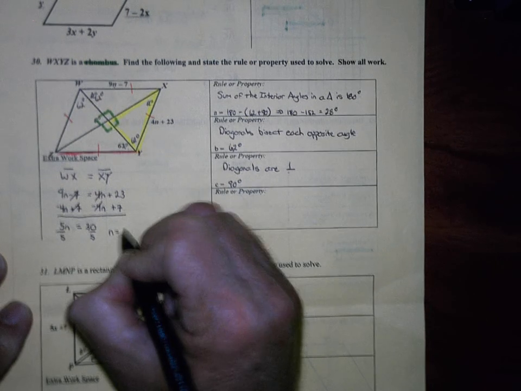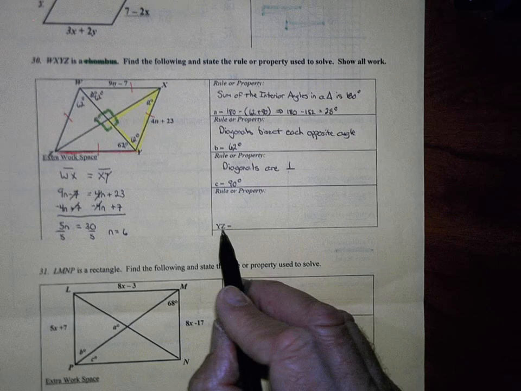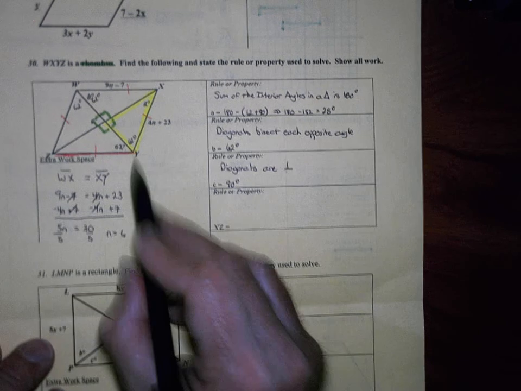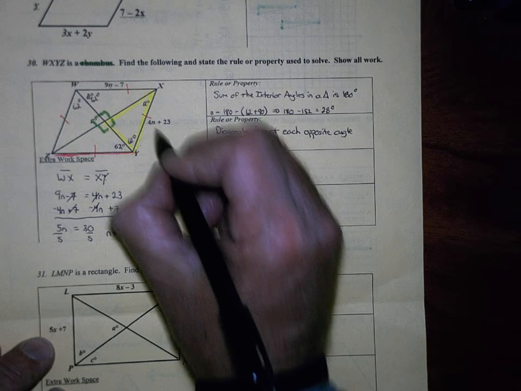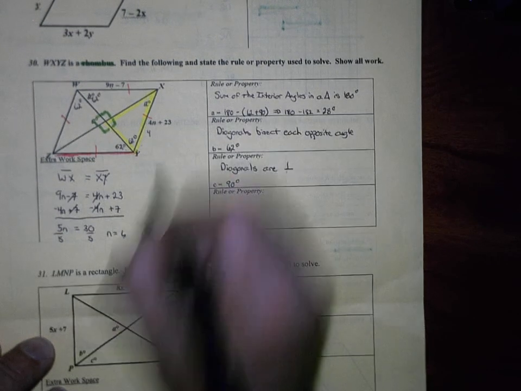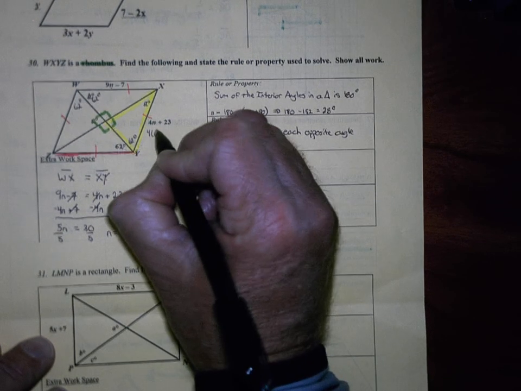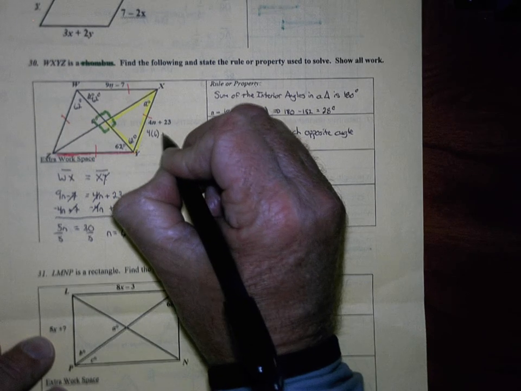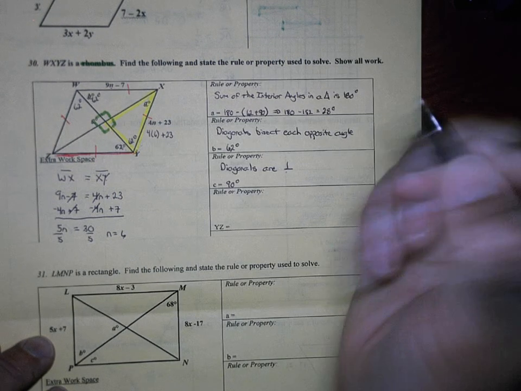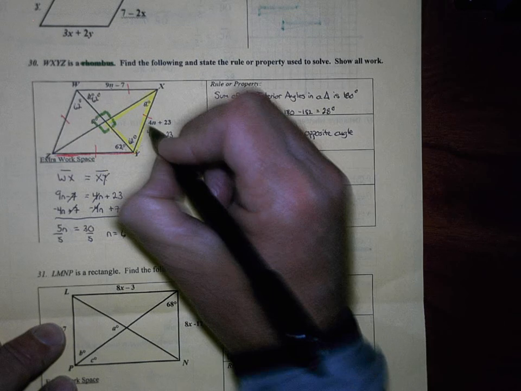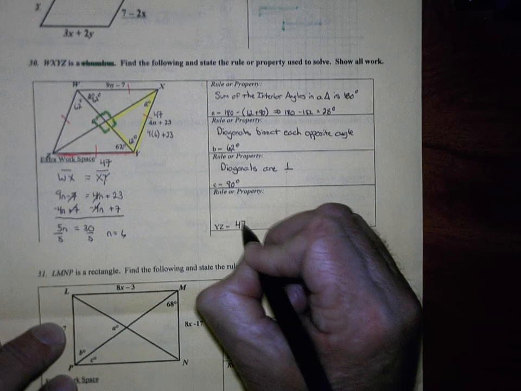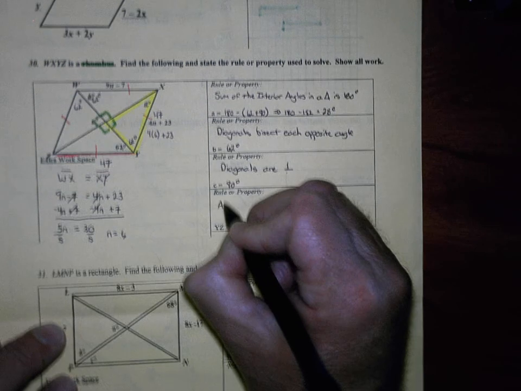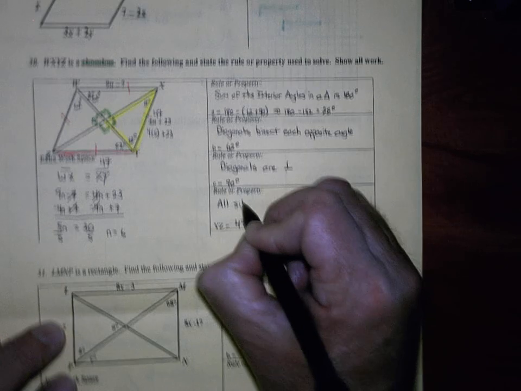Okay, well that's not the answer I'm looking for. I'm looking for how long it is from Y to Z. Well, Y to Z is the same as X to Y. So how do I find X to Y? Well, I just substitute 6 in the place of n. So X to Y becomes 4 times 6, which is 24. 24 plus 23 is 47. Okay, so that means X to Y is 47. That means Y to Z is 47. Okay, so that would be it. Now what property did I use? I used that if a shape is a rhombus, all sides are congruent.